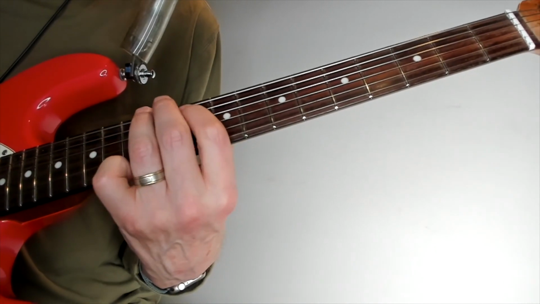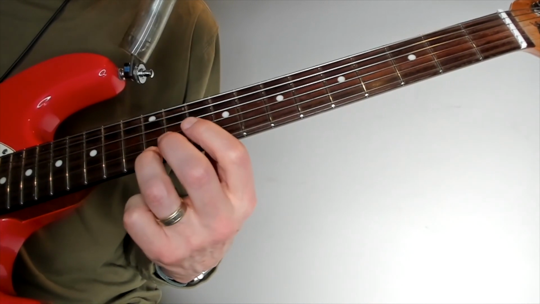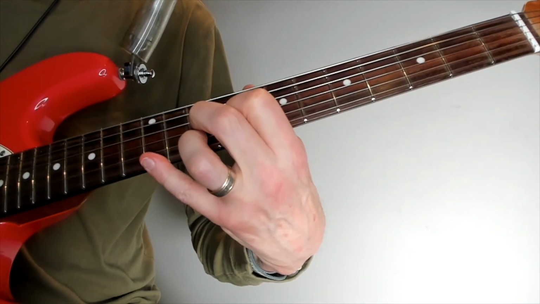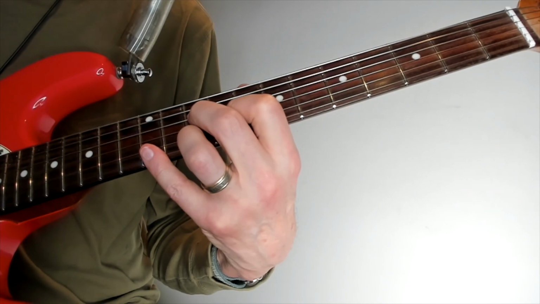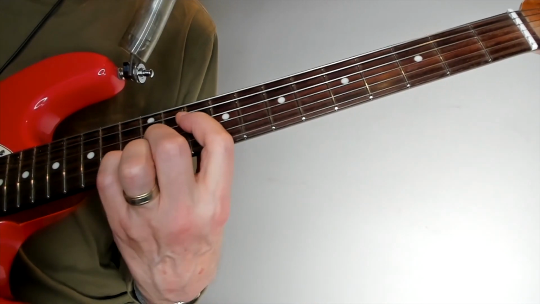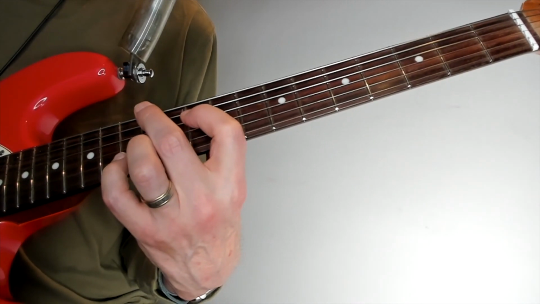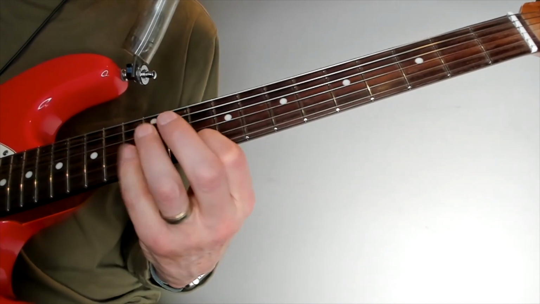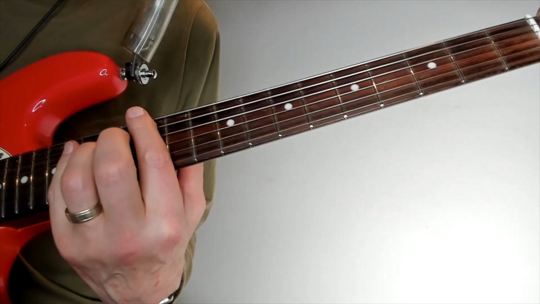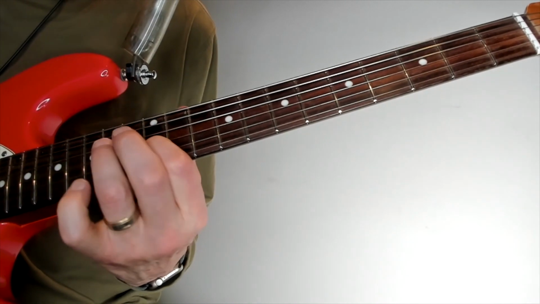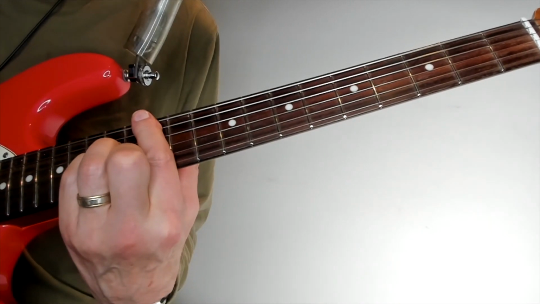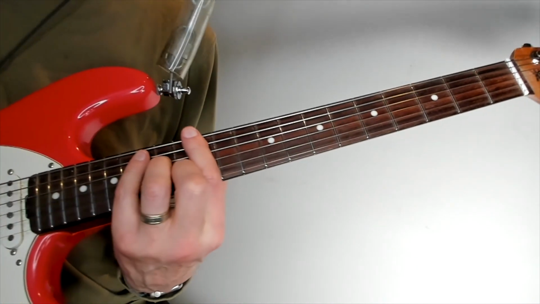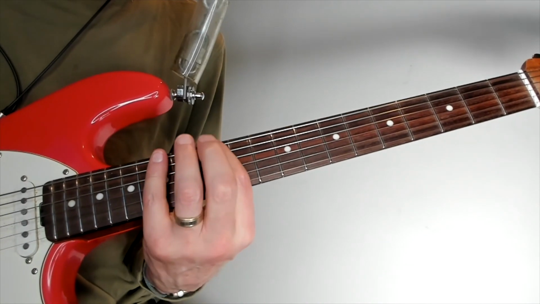Fingering 3 is A minor in the C minor form, and C major in the D major form. Fingering 4 is A minor in the A minor form, C major in the C major form.